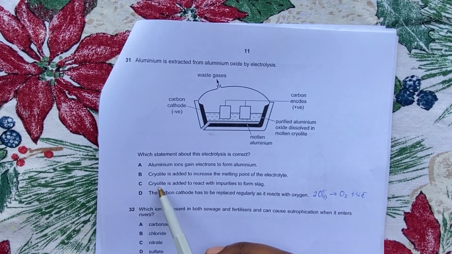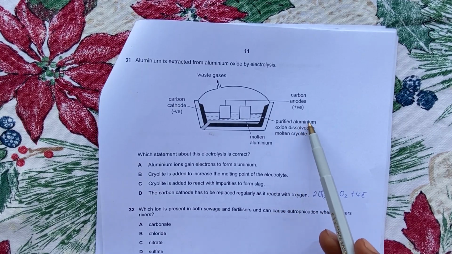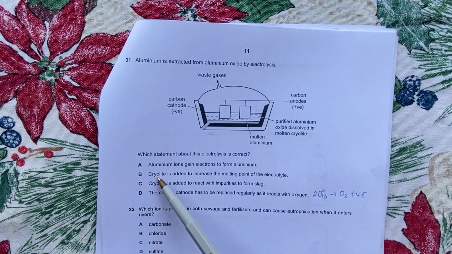On C, cryolite is added to react with impurities. So cryolite does not react with impurities. What it does is to lower the melting point of aluminium oxide. On B, cryolite is added to increase the melting point of the electrolyte. So it is to lower, not to increase.